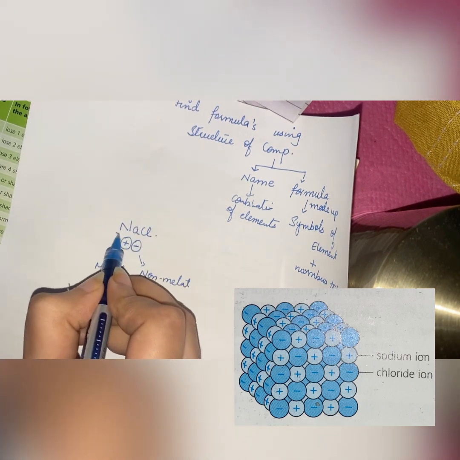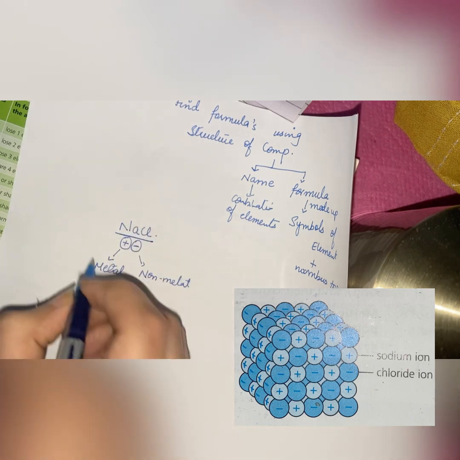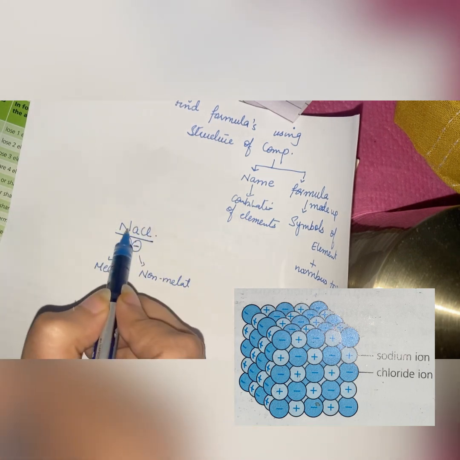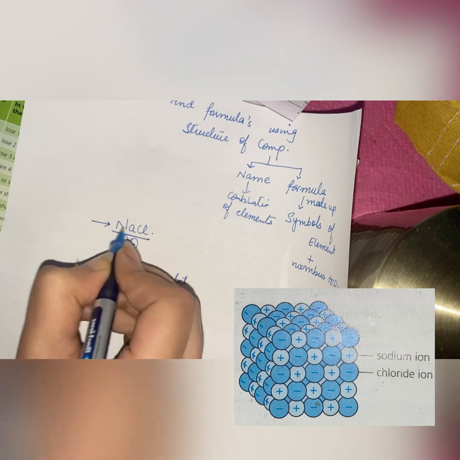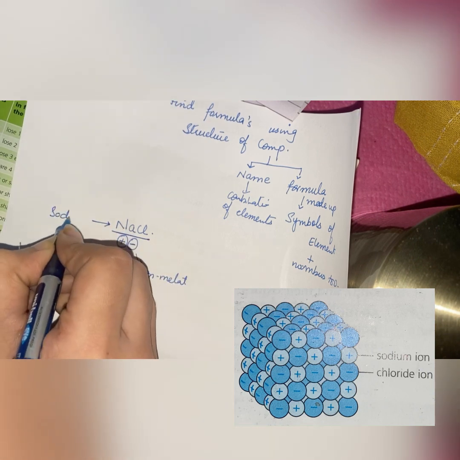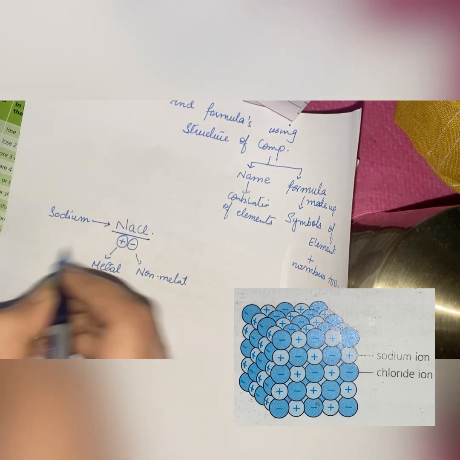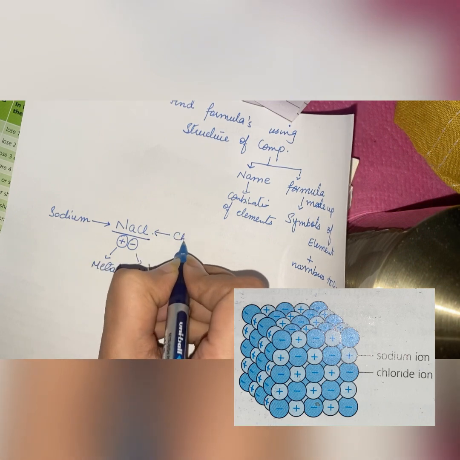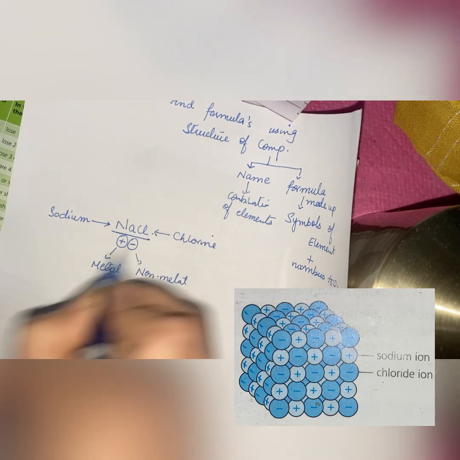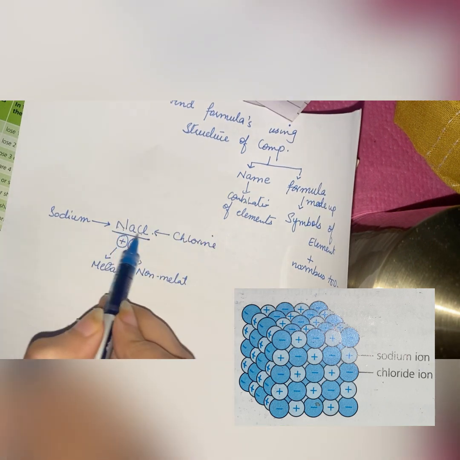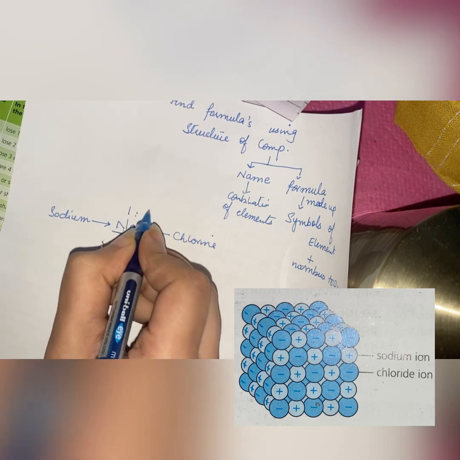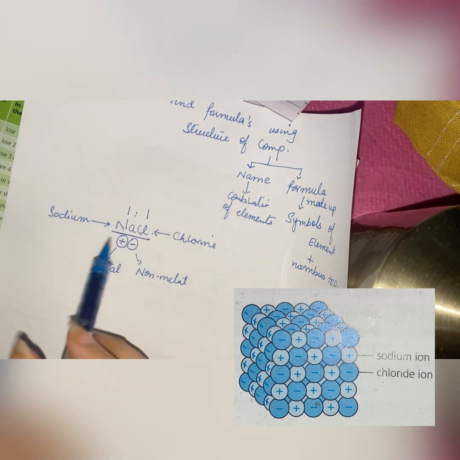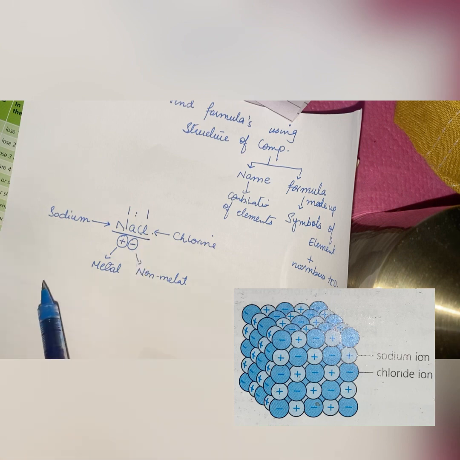So the formula of sodium chloride is basically, you can see these are the symbols of the elements. For sodium the symbol is Na, and for chlorine the symbol is Cl, and both of these elements are in a 1:1 ratio. That means 1 atom of sodium and 1 atom of chlorine.